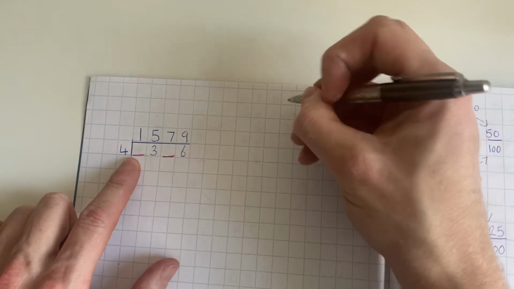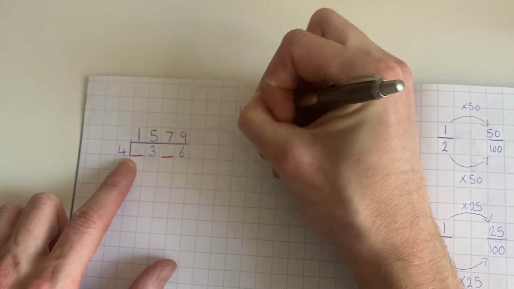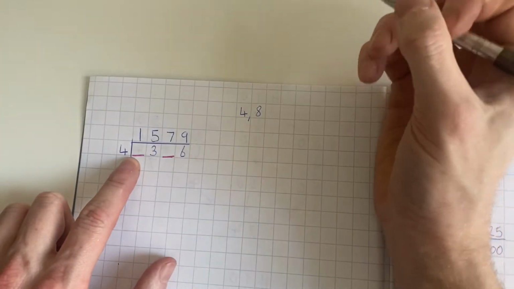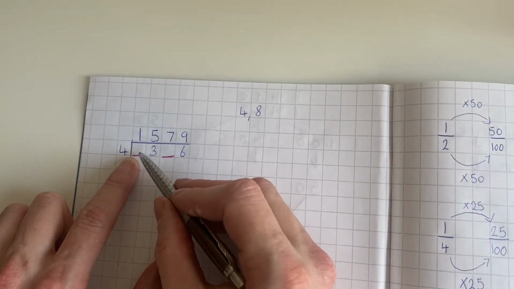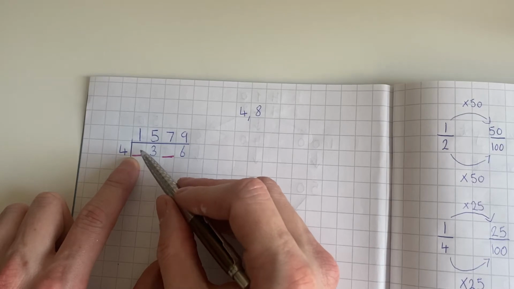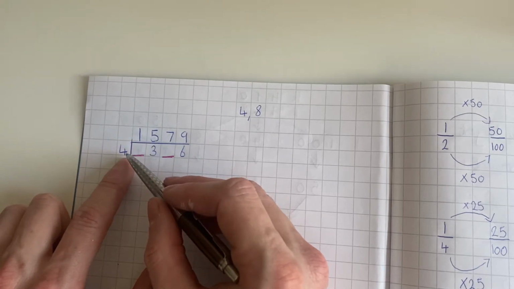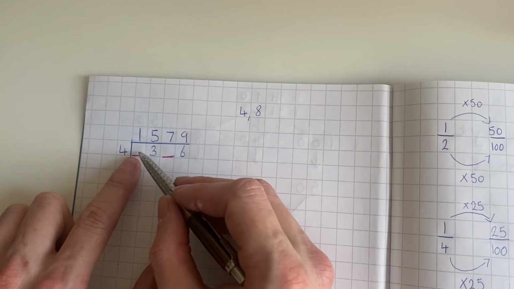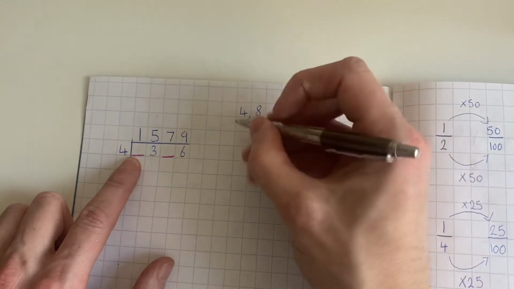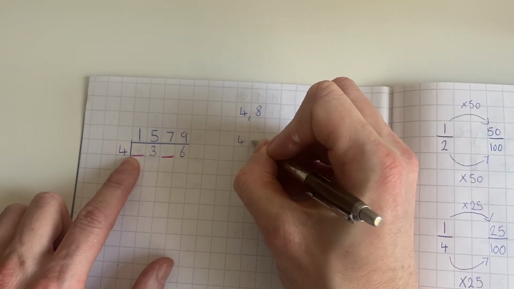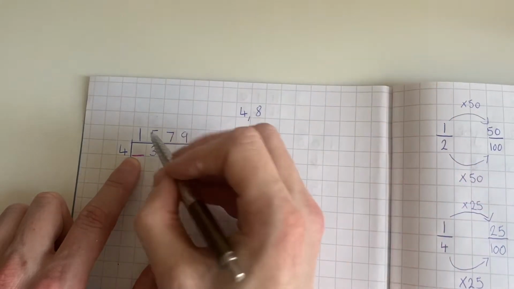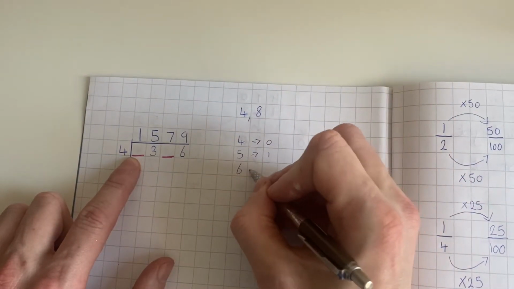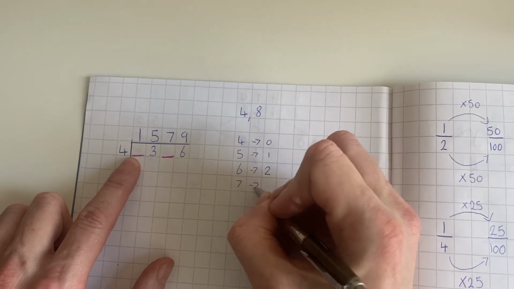So if we take our 4 times table, 4, 8. This number cannot be 8, because if it was 8, there'd be 2 groups. So it can either be 4, 5, 6 or 7. Because if you had 4, you would have 0 remaining. If you had 5, you would have 1 remaining. 6, you would have 2. And 7, you would have 3.